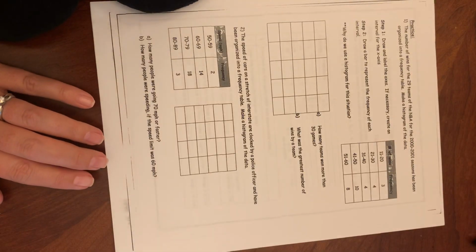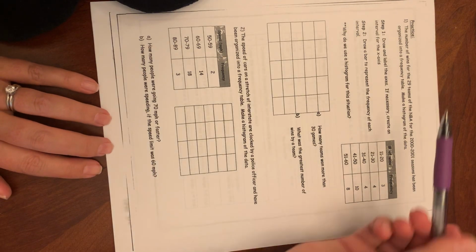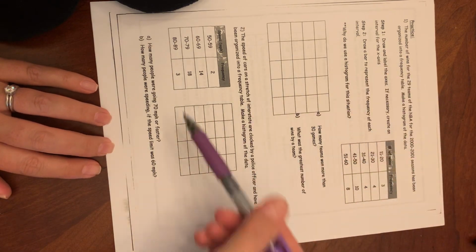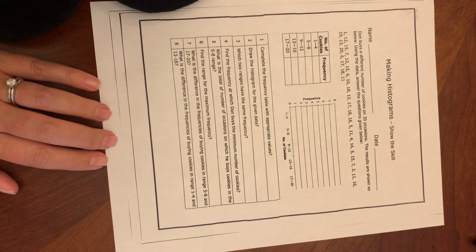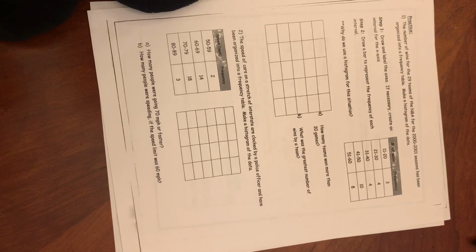All right, so your assignment for today is to go through and do the practice problems here and the making histograms show the skill. So you're going to do both of those today. And when you come back tomorrow, we will check your answers to that.